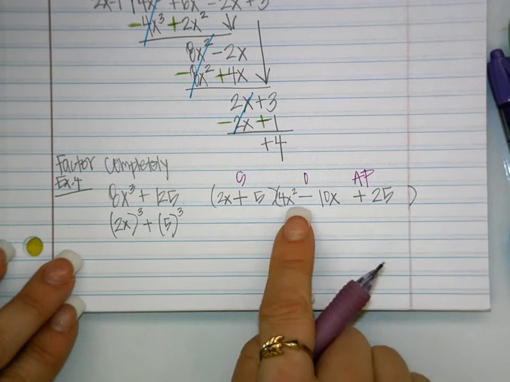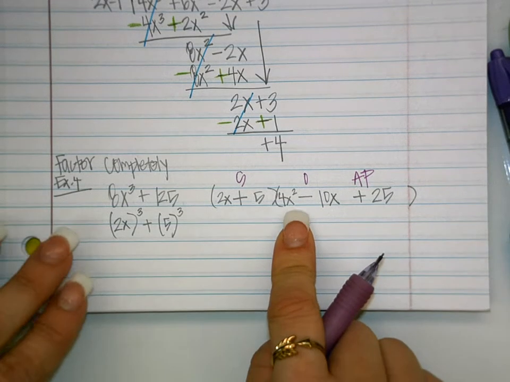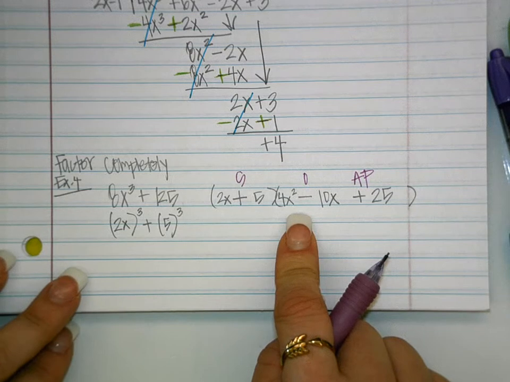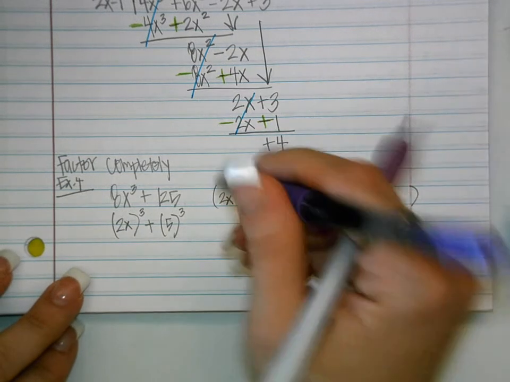Technically, it is possible that you could have to factor this again, but I've never given you a problem like that, and I'm not going to on the final. Okay, so you are done. That's your answer.